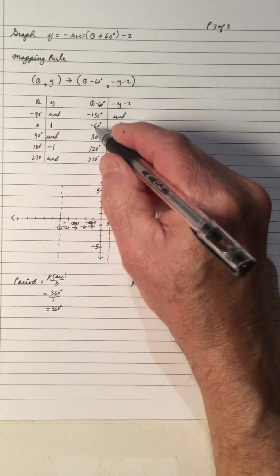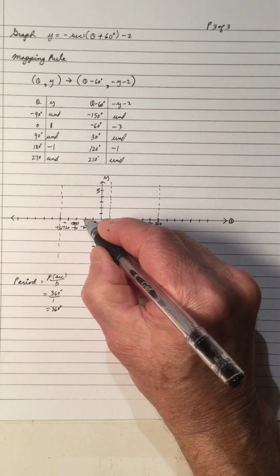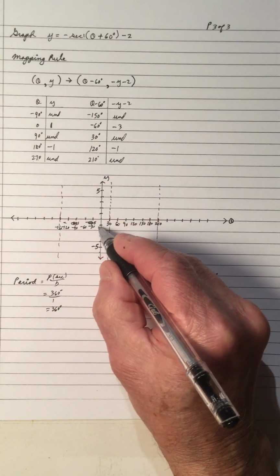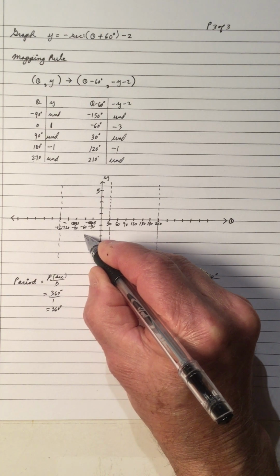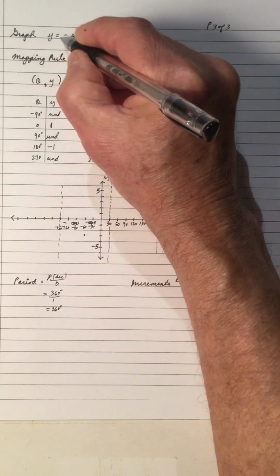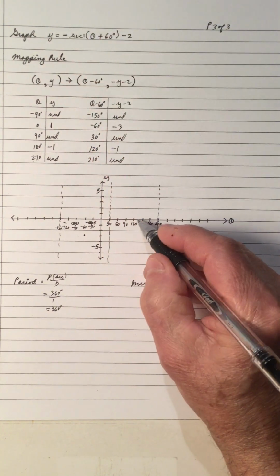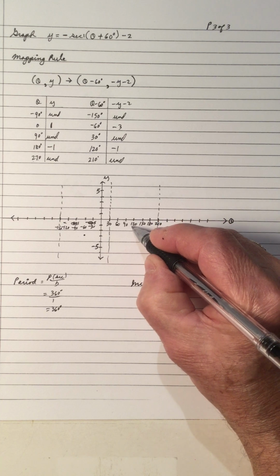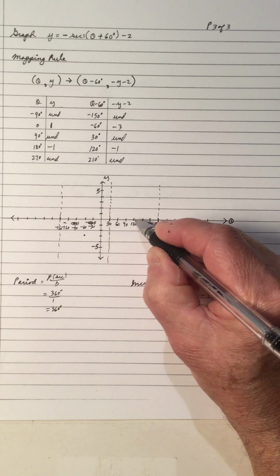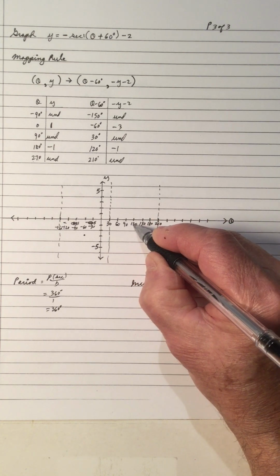And right in the middle, we got a negative 60 right here, which is a negative 3. 1, 2, 3 right here. Negative 60 is a negative 3. And notice it's negative. And let's do the 120 where we get a negative 1, which is right here.